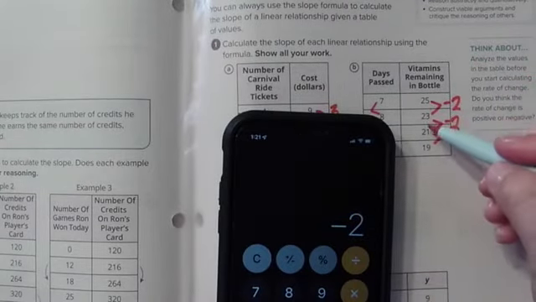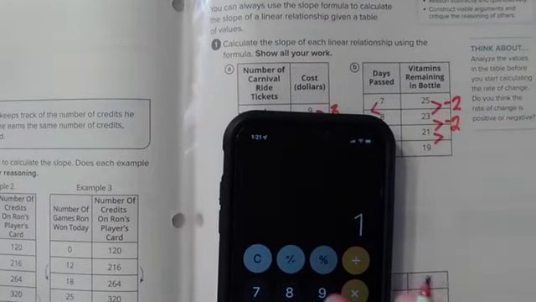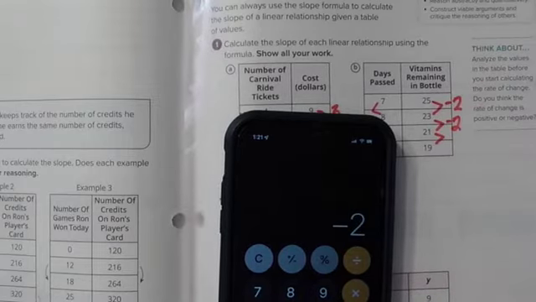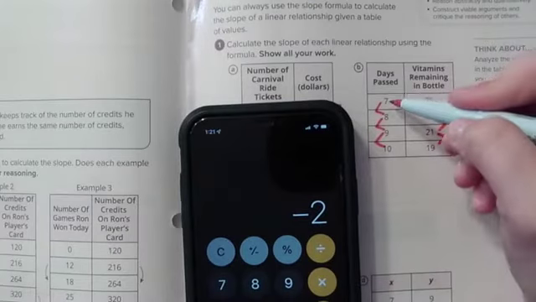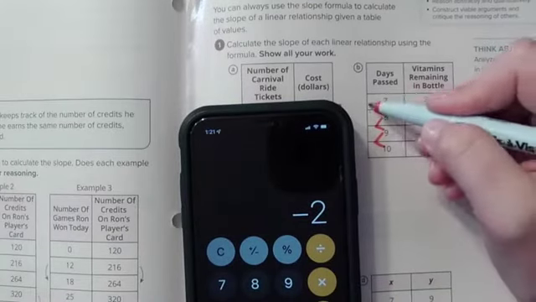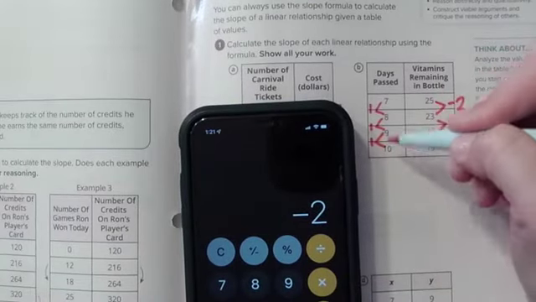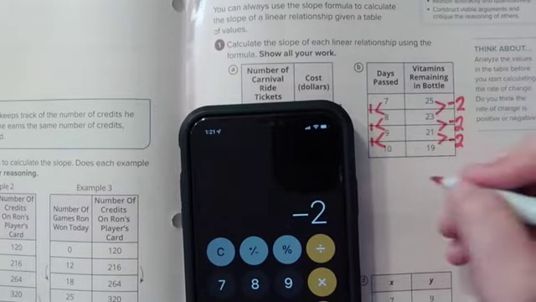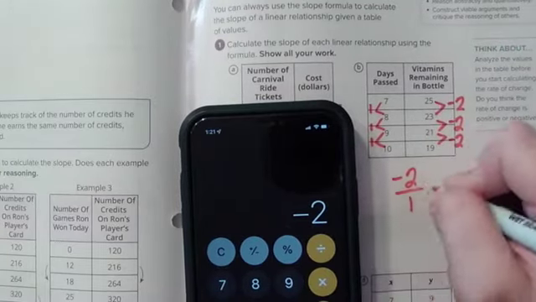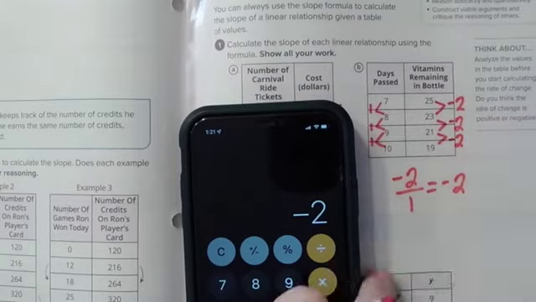Do you notice how these numbers are going down? I know most students don't like negatives, but we have to deal with them. Then it's 7, 8, 9, 10. So 10 minus 9 is 1, 9 minus 8 is 1, 8 minus 7 is 1. So then it would be negative 2 divided by 1, which is negative 2.